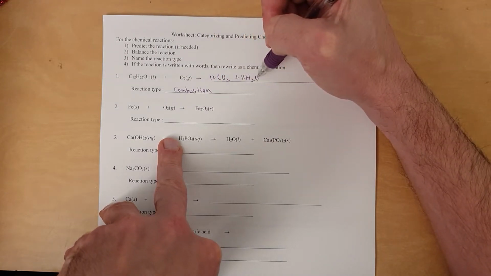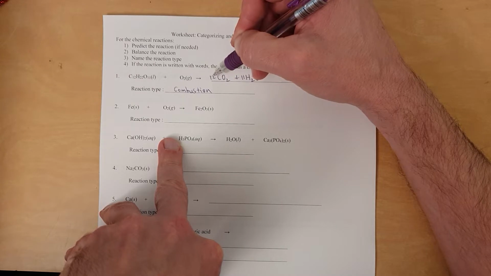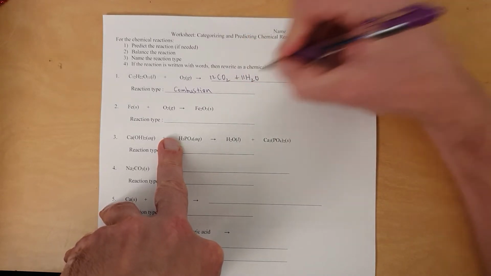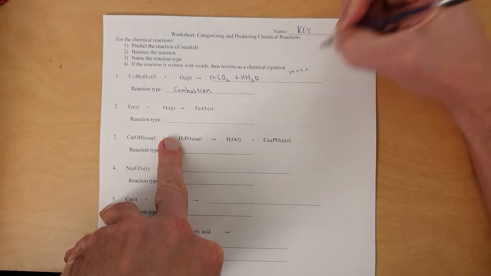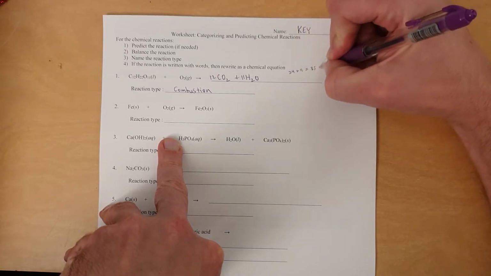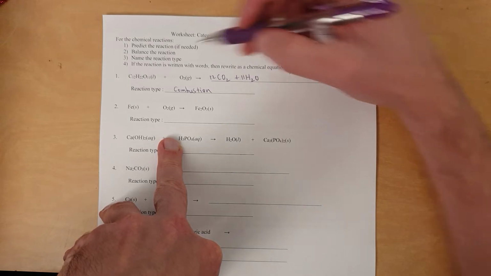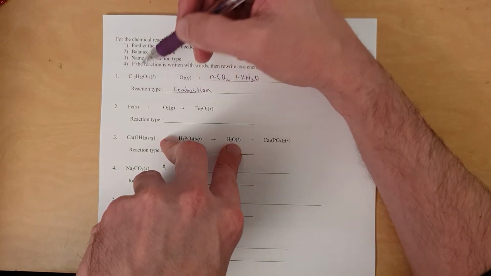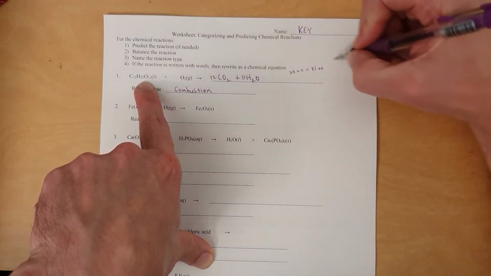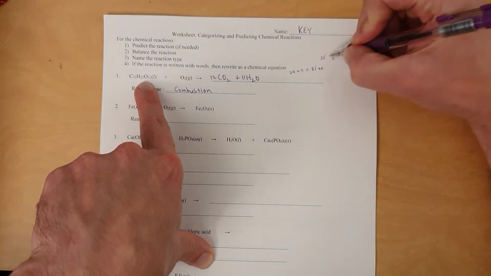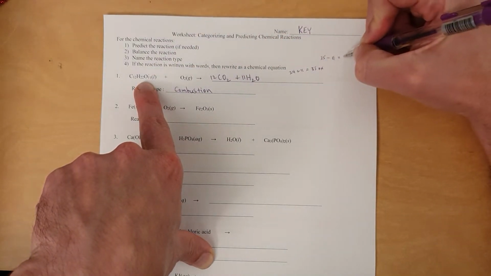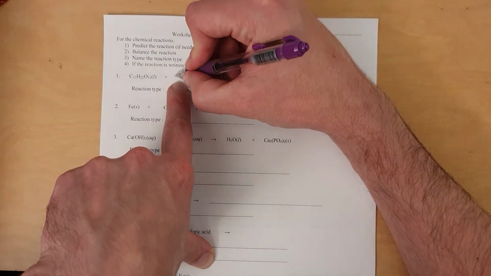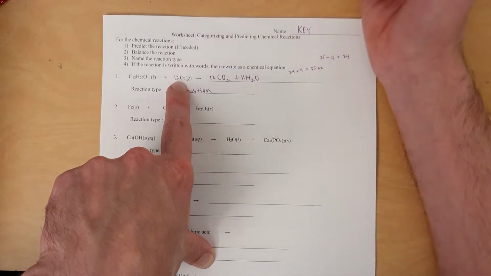We've got 11, and then this is 24. So 24 oxygens here plus 11 oxygens here equals 35 oxygens on the product side. So we need 35 oxygens on the reactant side. If we have 11 already, 35 minus 11 means we need 24 more. So we just need to get 24 oxygens out of here. We can do that by putting 12.